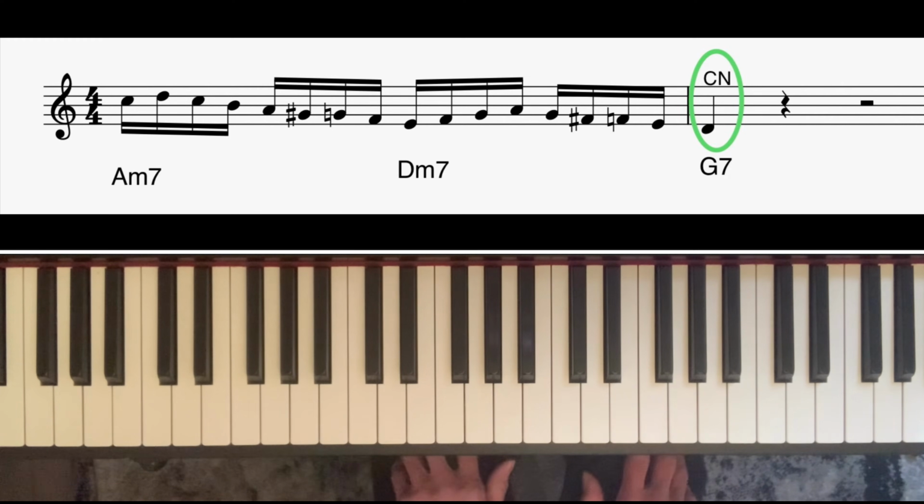So if it was a major chord, that would be the major scale. A minor 7 chord, you usually play the Dorian mode, and a Mixolydian on the dominant 7th chord, until you land on a chord note on a downbeat, and then you resume playing the bebop scale.